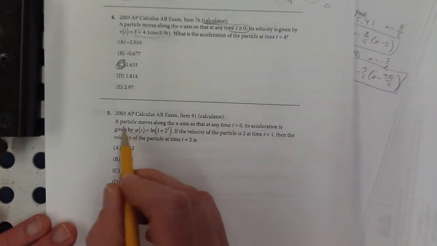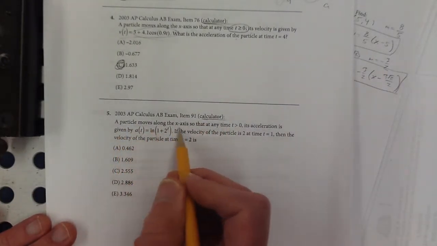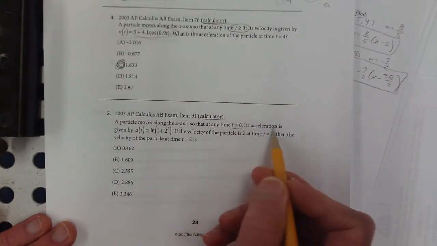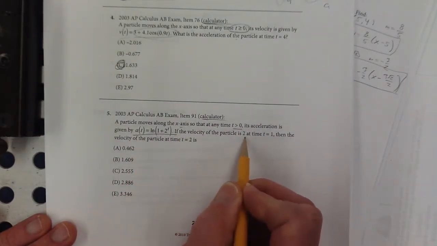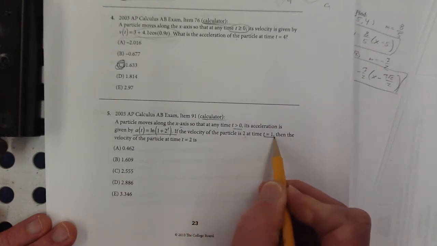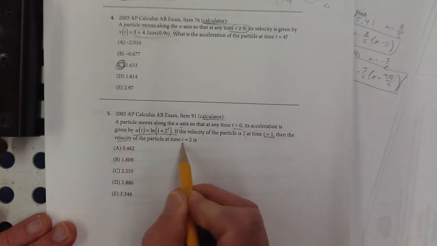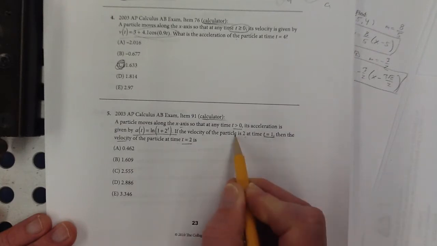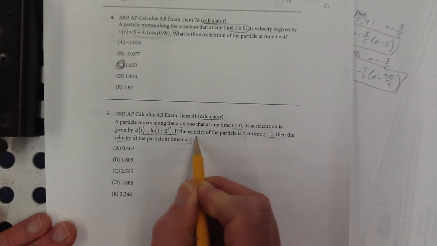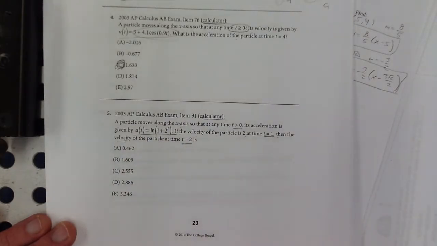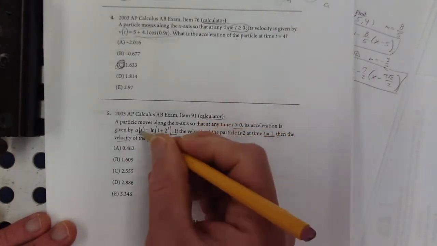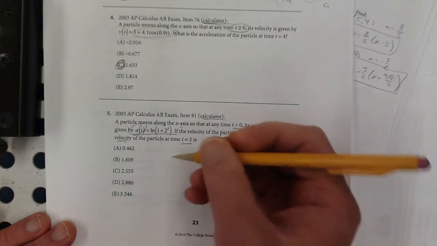All right, here, calculator again. A particle moves along the x-axis so that for times greater than 0, its acceleration is this. If the velocity of the particle is 2 at time 1, then the velocity of the particle at time 2 is, okay. So this is a fundamental theorem problem. I have acceleration, I'm trying to get back to velocity.